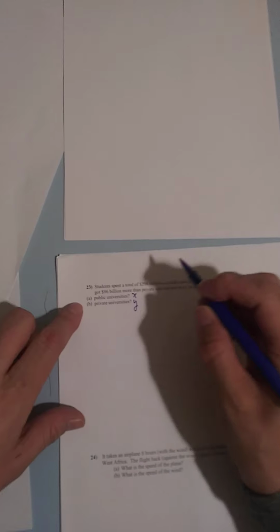The next application we're going to go over is this. Students spent a total of $298 billion on public and private universities in a certain year. Public universities got 96 billion more than private universities. How much money was spent on public and private? Well, I'd like to use the first letter of the word, like Andrew was A, Charlie was C, plane was P, wind was W. But this time they both start with P. So I'm going to use X for public and Y for private.